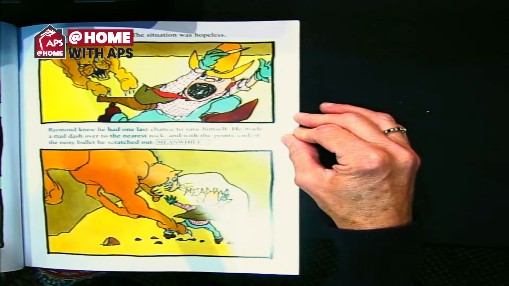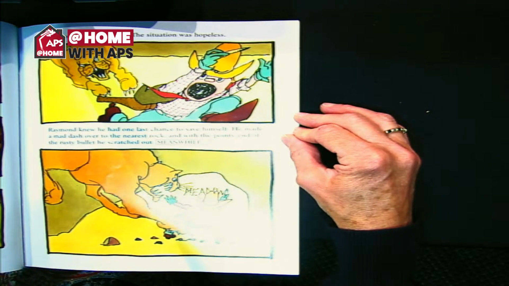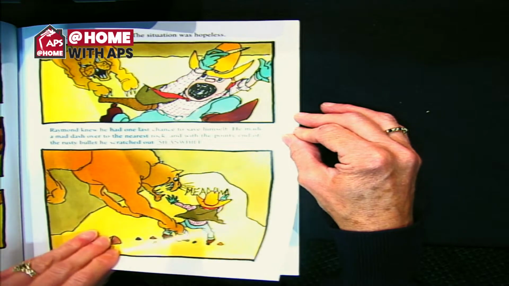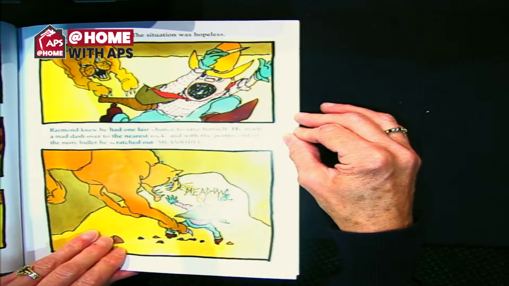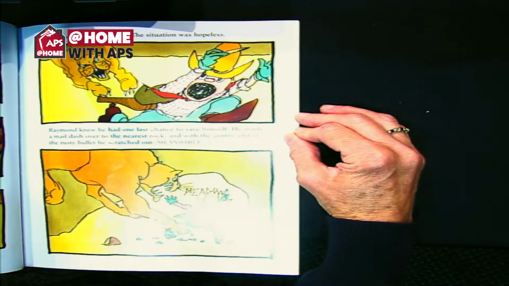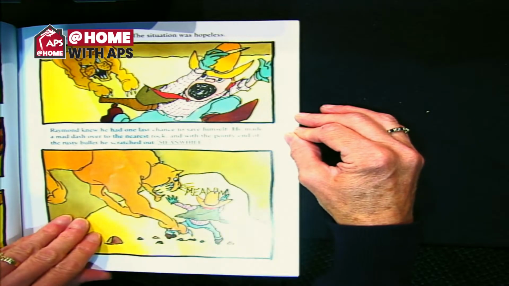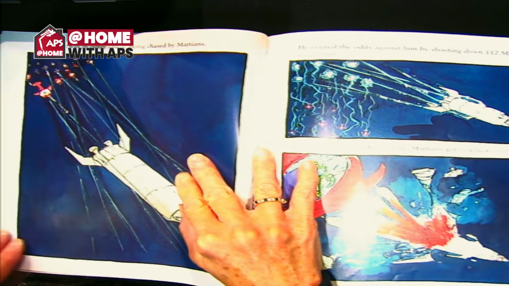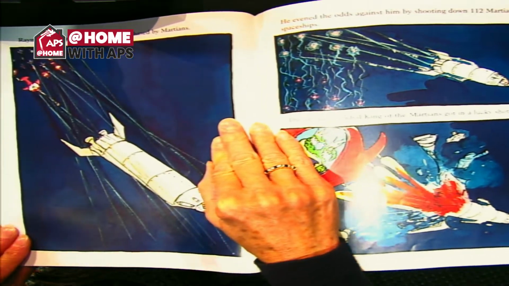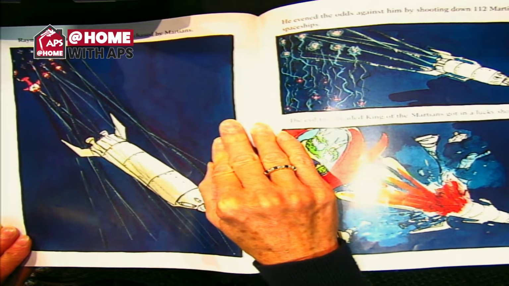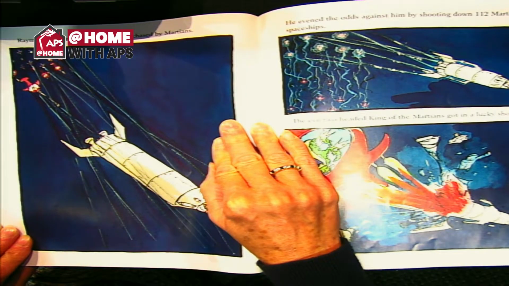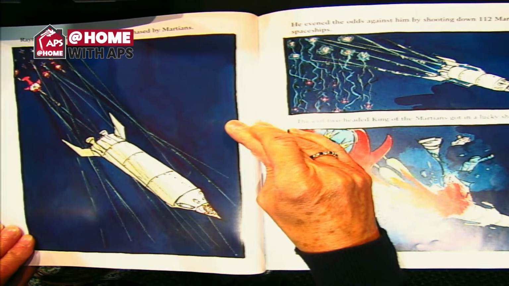Raymond knew he had one last chance to save himself. He made a mad dash over to the nearest rock, and with the pointy end of a rusty bullet, he scratched out, did you guess it? He scratched out meanwhile. Oh, where is he going now? He's just transported himself again. Raymond was in outer space, being chased by Martians.